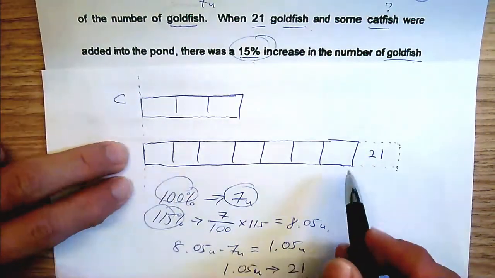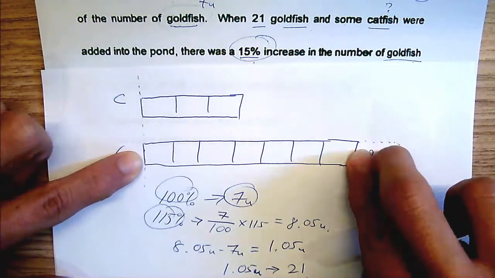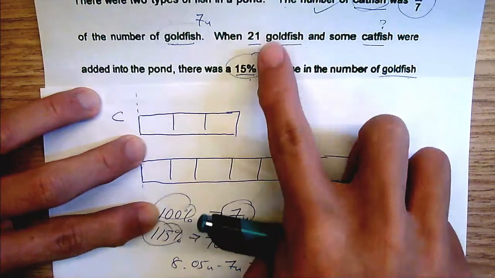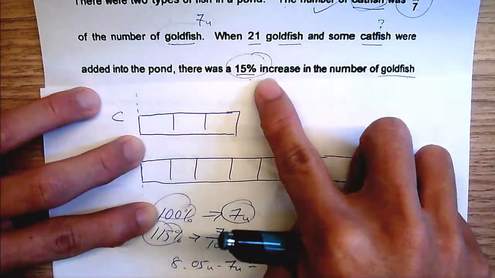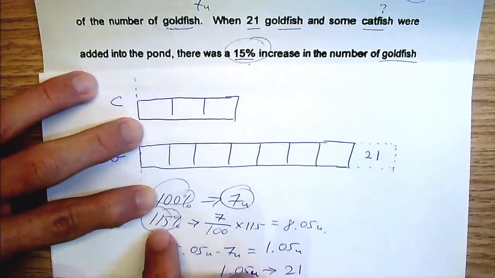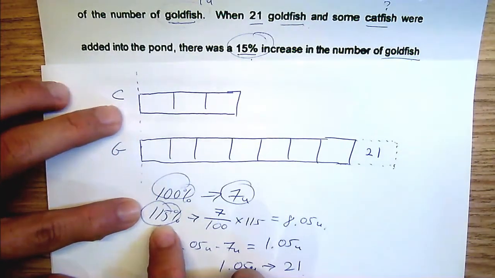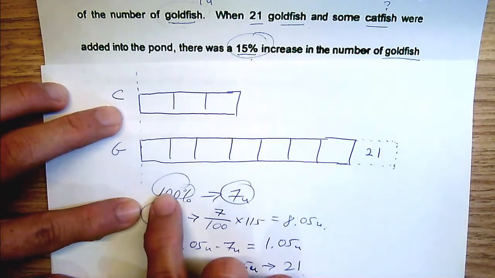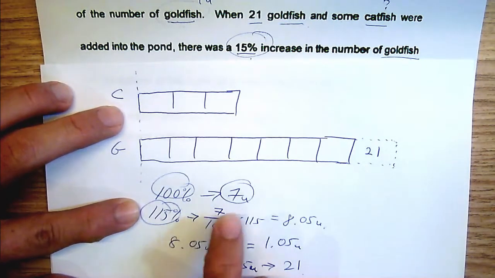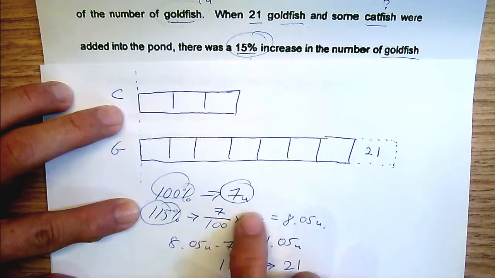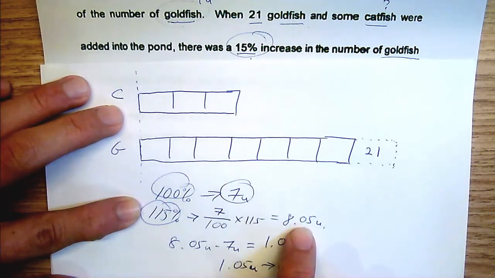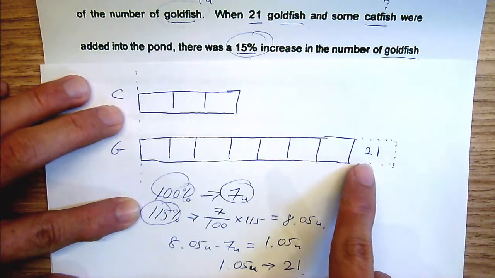Overall, this is 100%, right? From here to here is 100%. I can say 100% equals 7 units. Makes sense, right? Now, since they said that when 21 goldfish were added, there was a 15% increase in the number of goldfish, right now I'm trying to look for 115%. Since 7 units is 100%, I want to find out 115% is how many units. So I took 7 divided by 100 multiplied by 115, and that will give me 8.05 units. So from 7 units it became 8.05 units because there was an increase of 21 fish.